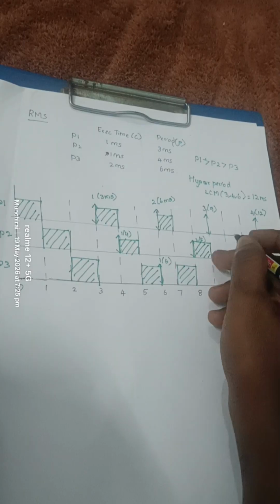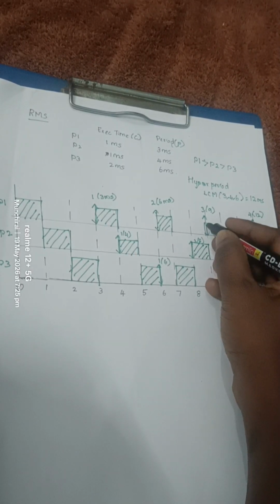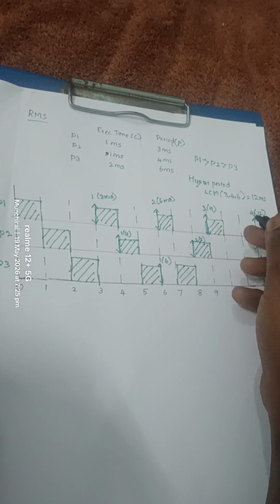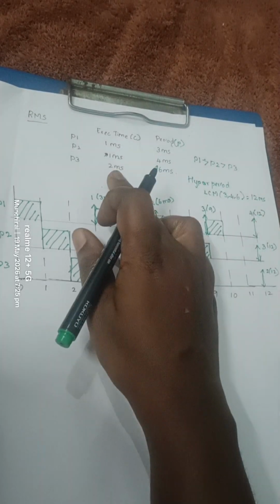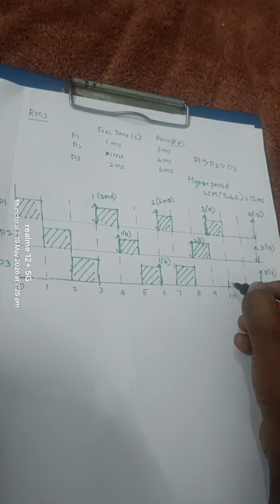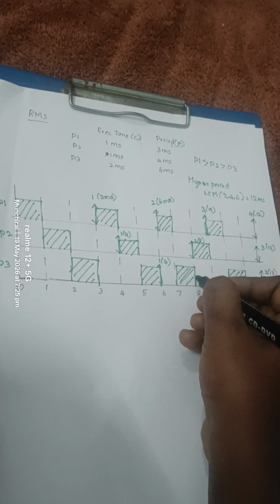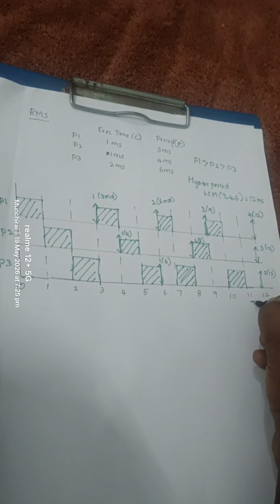P2. And then when you come here, P1 has also started. P1 is higher priority than P3, so P1 has to complete its 1 millisecond execution and then go to the next one. For this interval P2 is already executed, so we skip P2 and go to P3. For P3 only 1 millisecond is over, but actually P3 needs 2 milliseconds. So the remaining part of P3 will go here. So 2 milliseconds is completed here. Finally, in all the intervals every process has executed. This stage is called idle, from 11 to 12.